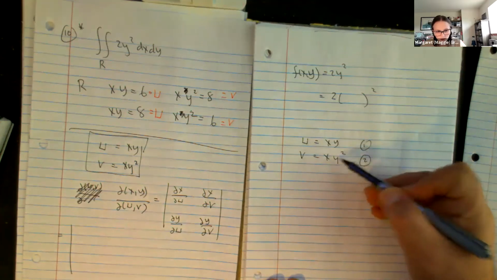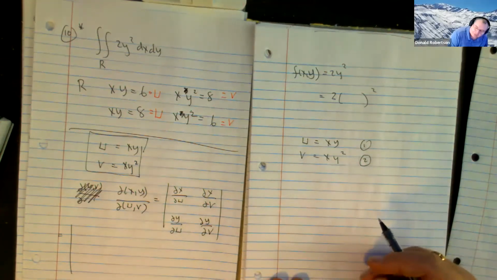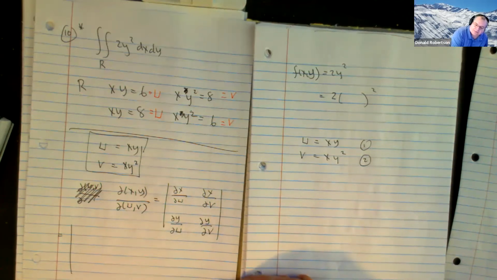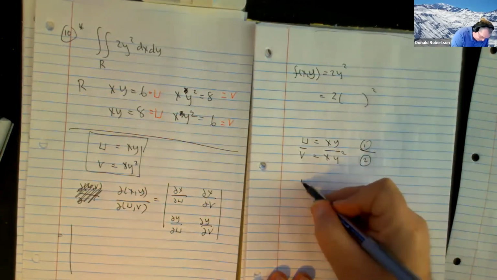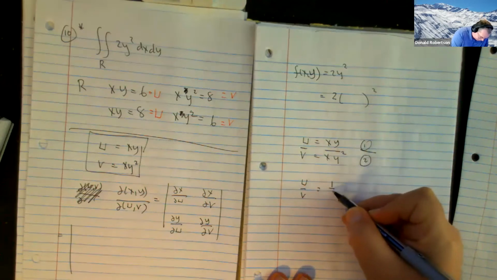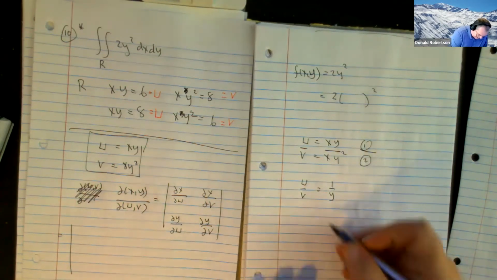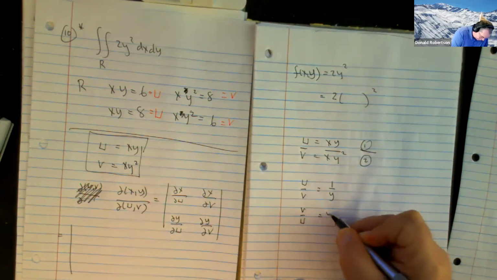Would you subtract them? I wish a lot of times that would work, but I'm not going to subtract them. I'm going to divide them. Well, I get u over v, which is okay. The x's cancel and one of the y's cancel. And I can do this a couple of ways, but how about simply switching everybody upside down?